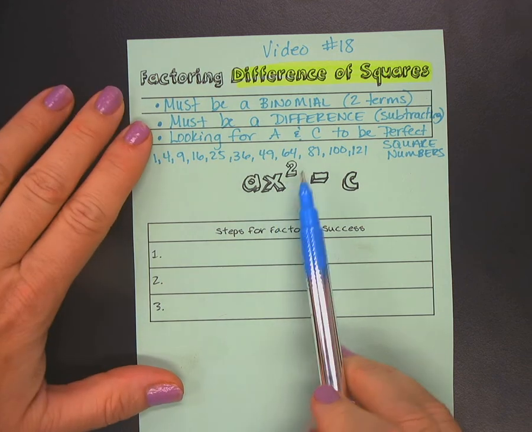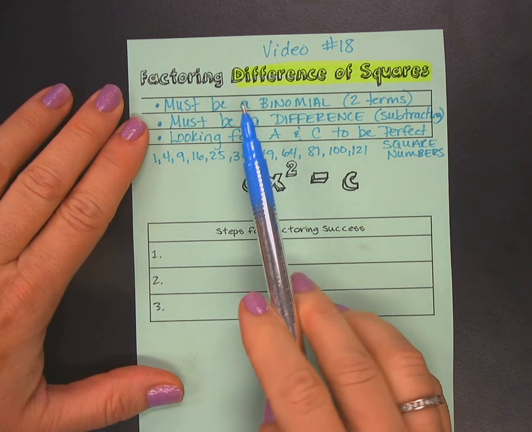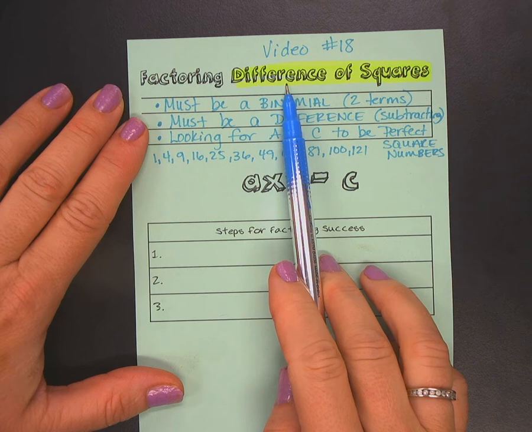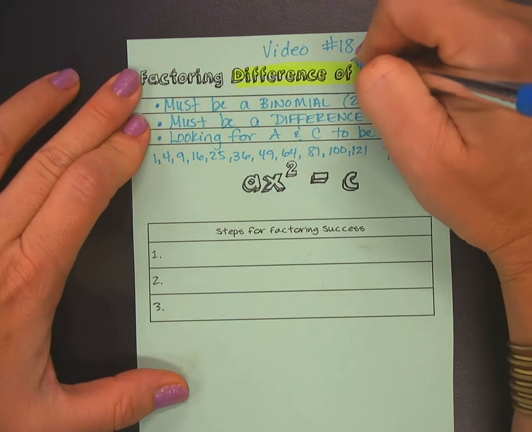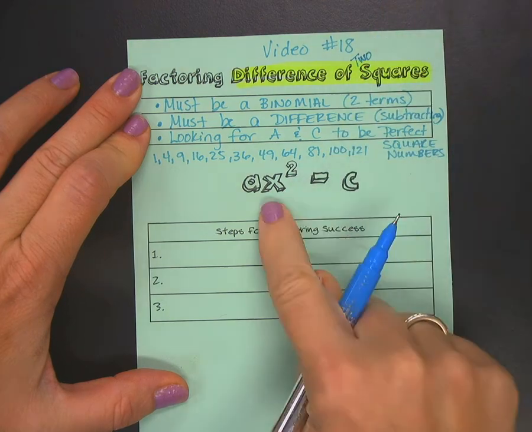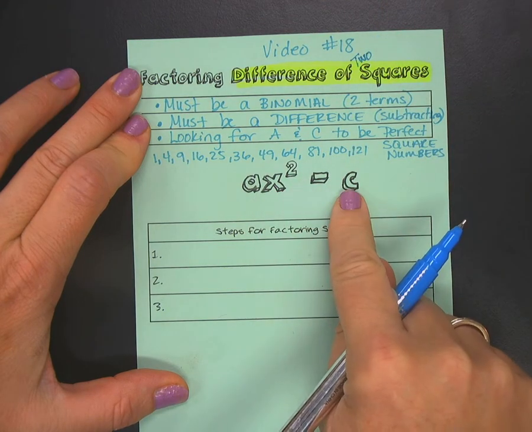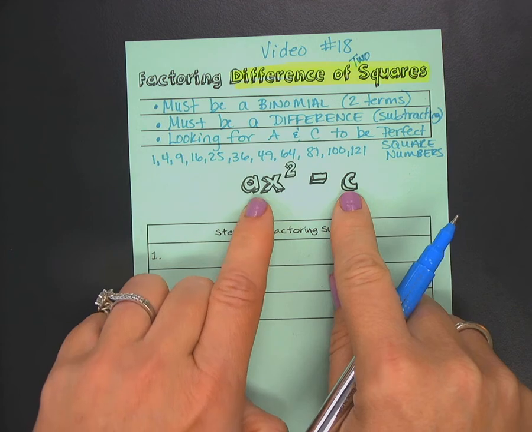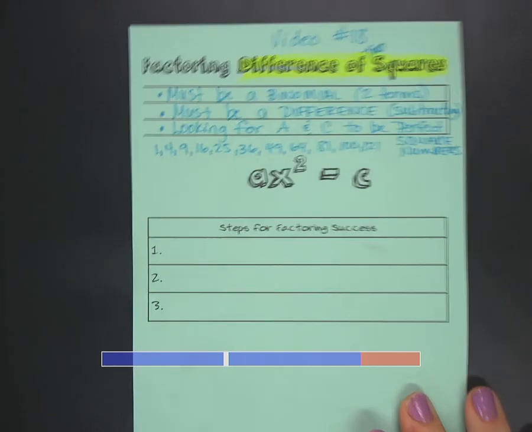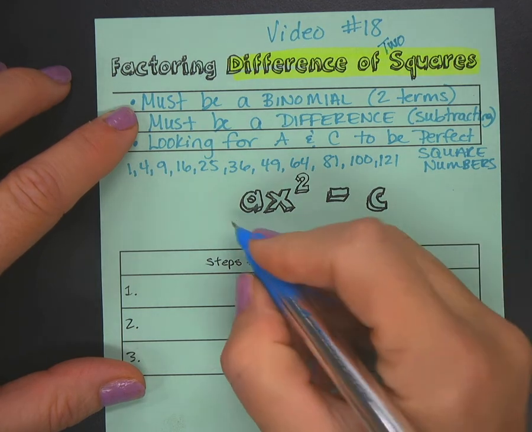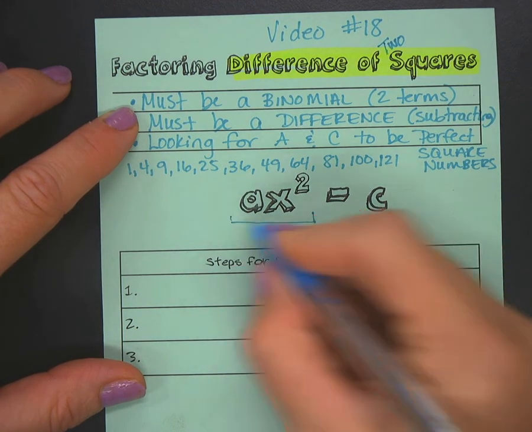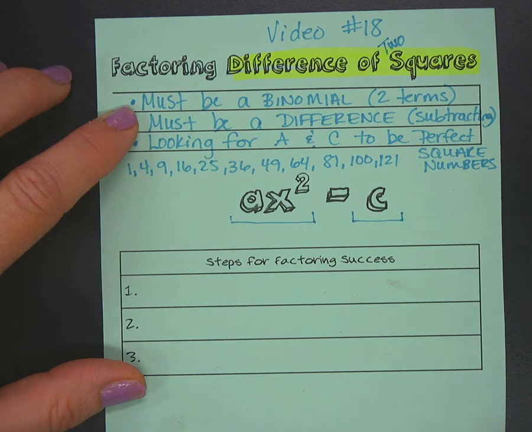In order to use this method, the name implies difference, meaning subtraction, and two squares, two meaning there's two terms, and squares, meaning that these are perfect squares. So these are the criteria. You must be starting with a binomial, meaning two terms.